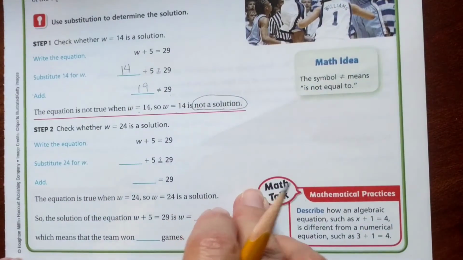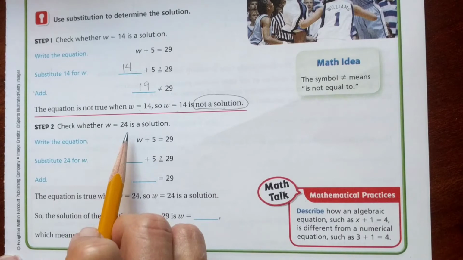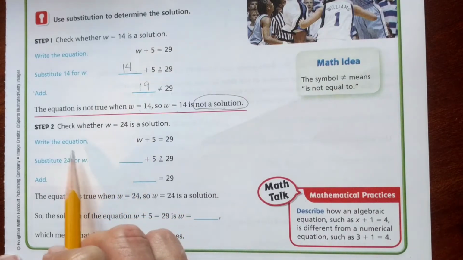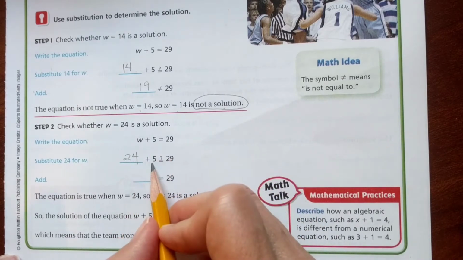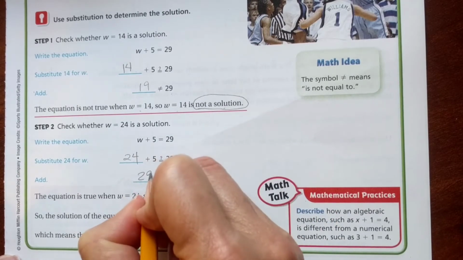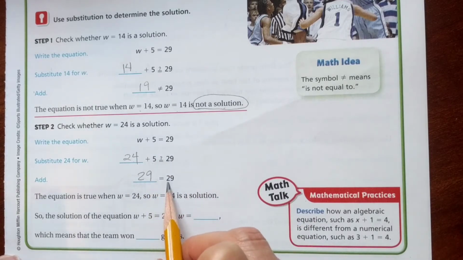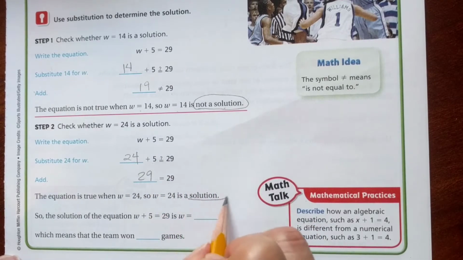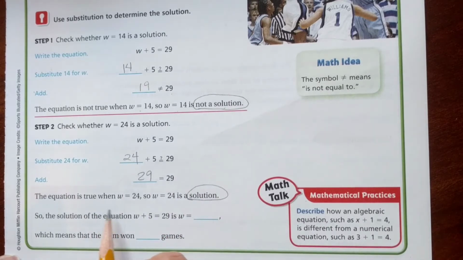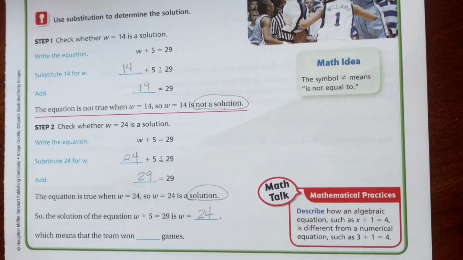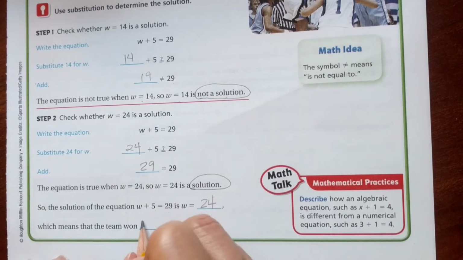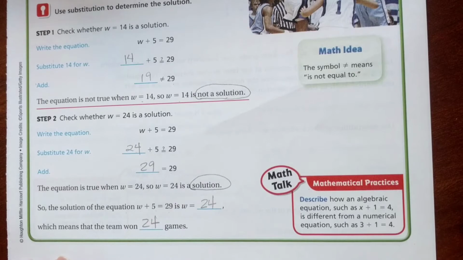All right. Check whether W equals 24 is a solution. So let's go ahead and put in that 24 for the W. 24 plus 5 is 29. 29 equals 29, therefore, it is a solution when W equals 24. So the solution of the equation W plus 5 equals 29 is W equals 24, which means that the team won 24 games.